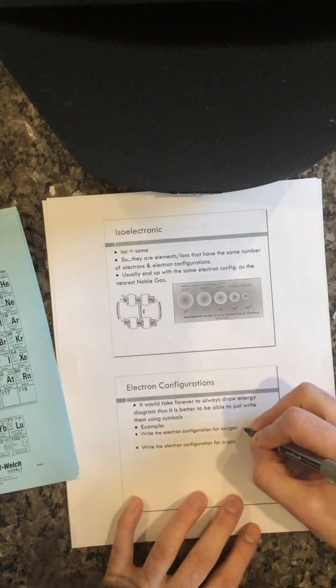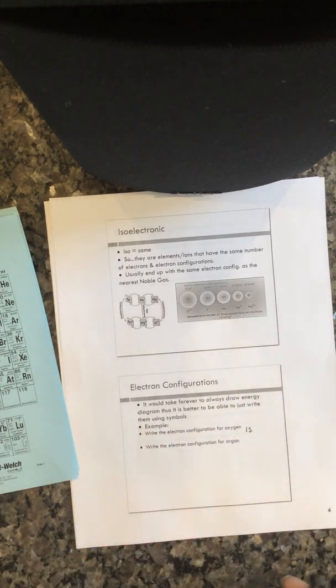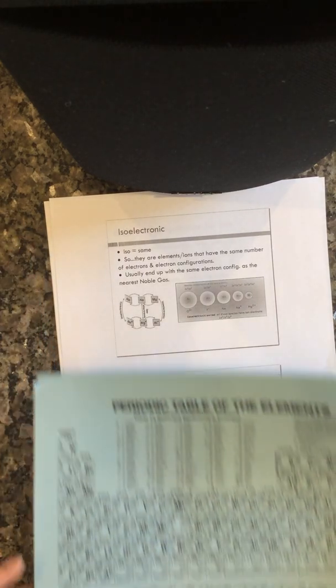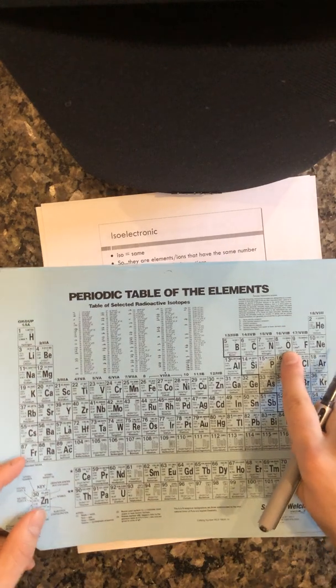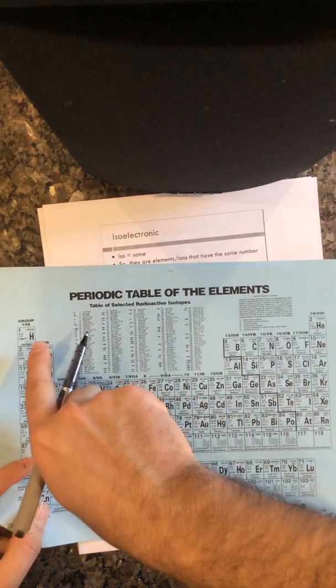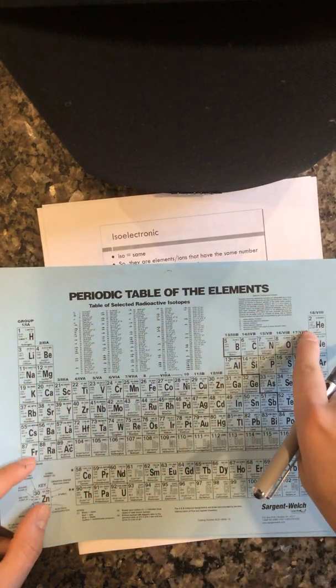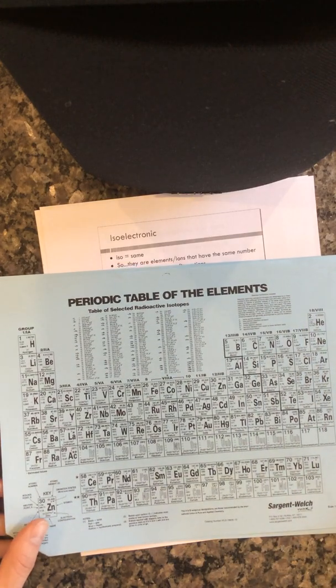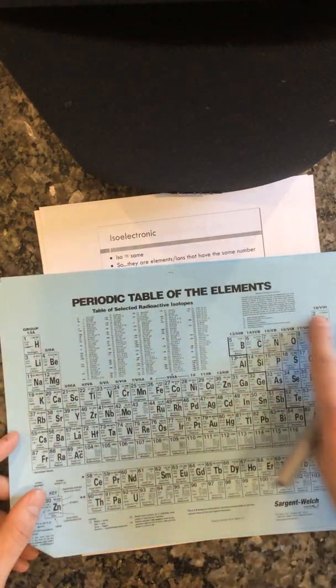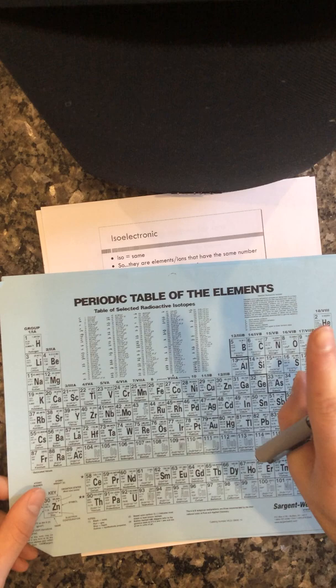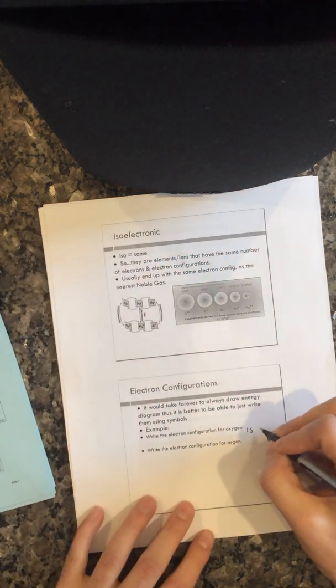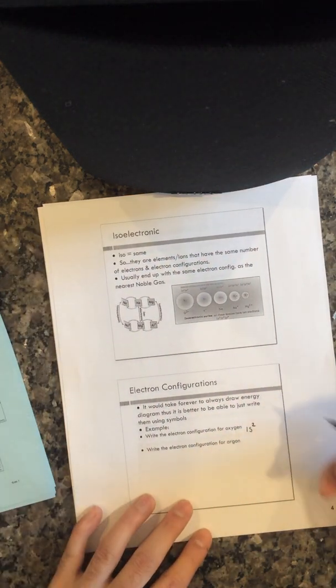We're going to start off at the 1s section. To get to oxygen, we need to go through the 1s. Now, how many electrons are in the 1s? 2 of them. So we're going to put 1s and a 2.